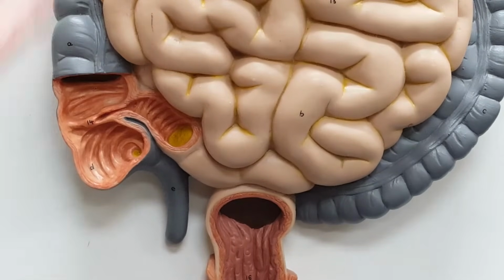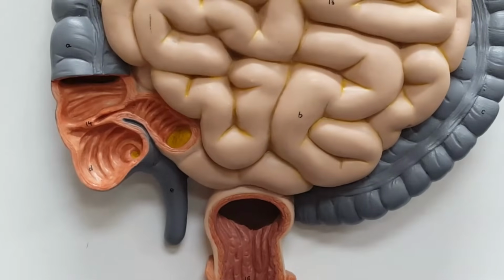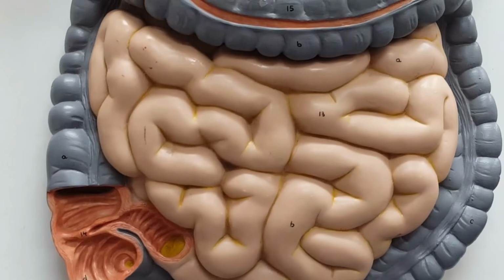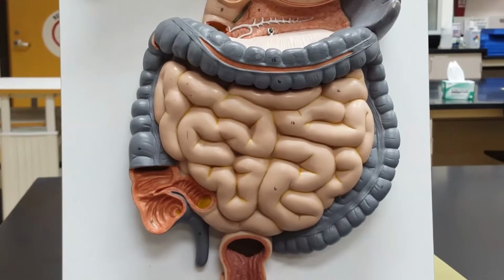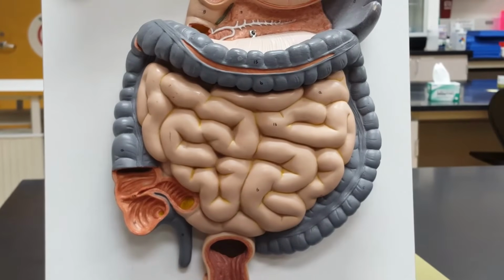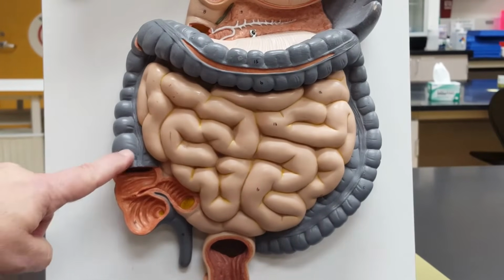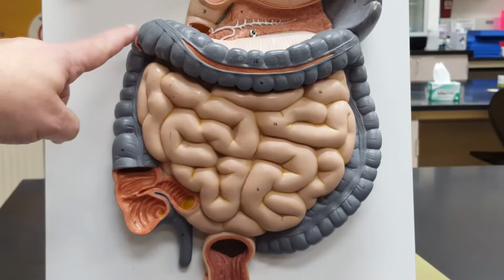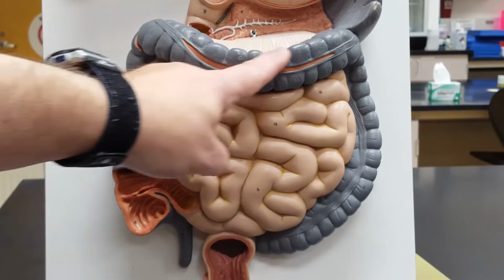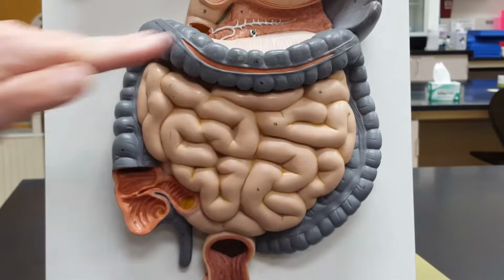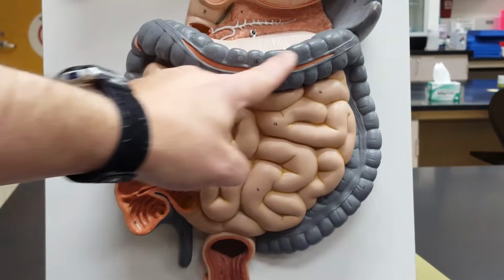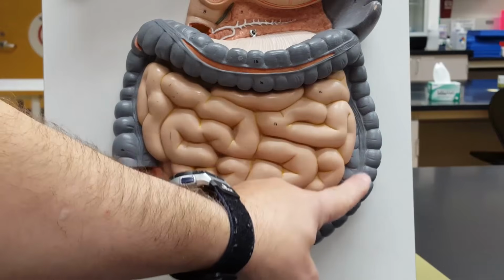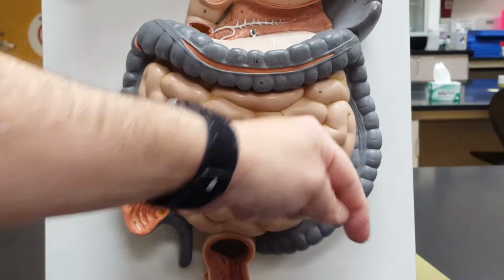Moving this way, we next enter the ascending colon, going up on the right side. The transverse colon going across. The descending colon going down the left side.